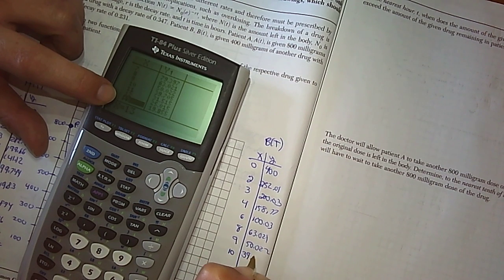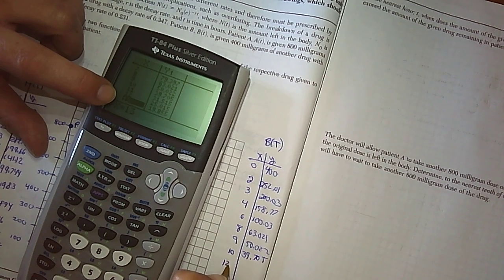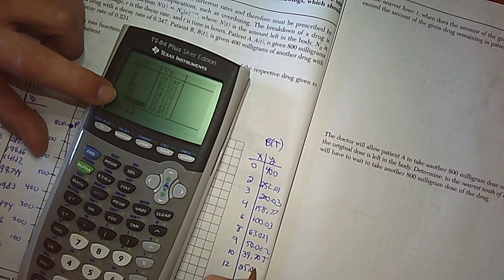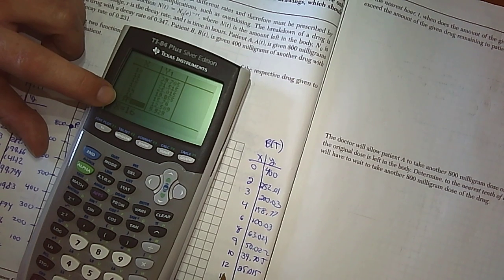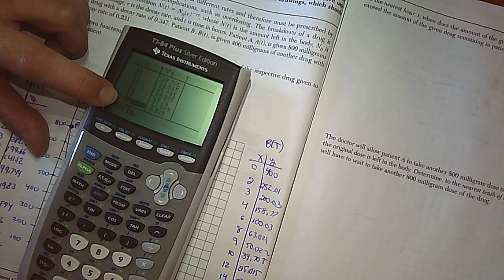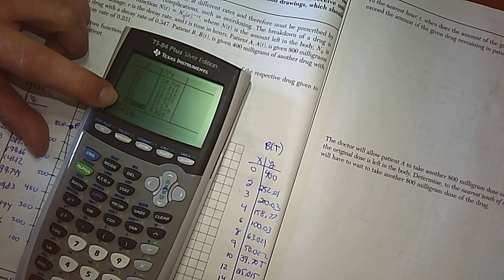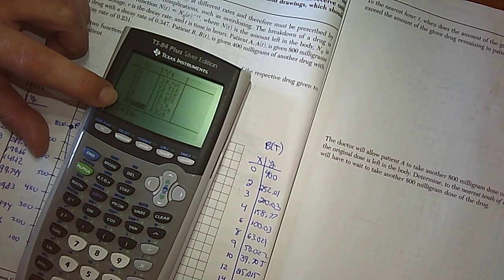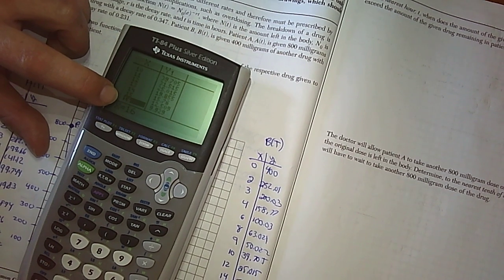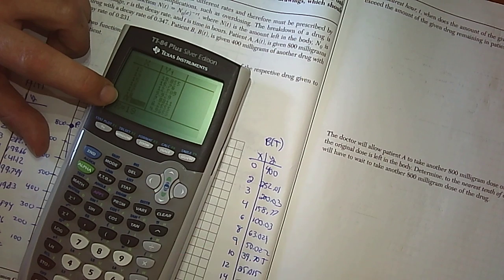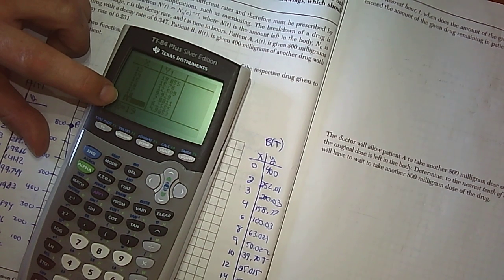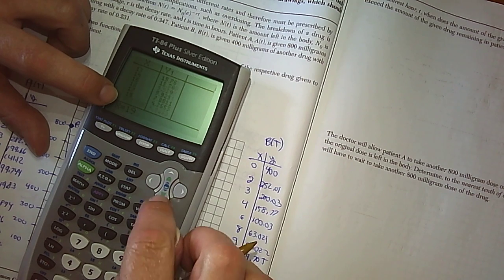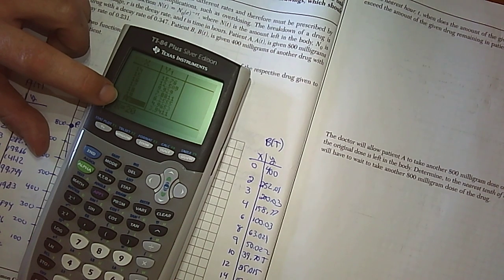10 is 39.705. 12 is 25. Again, you could have written down all of them. 14 is 15.76. 16 is 9.929. Let's do 18 and 20. 18 is 6.22. 20 is 3.9.